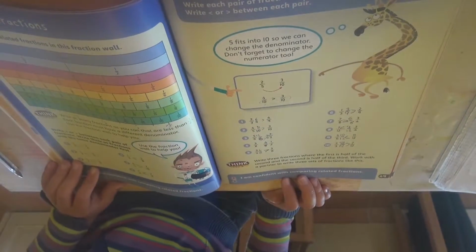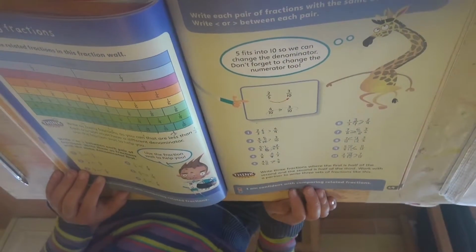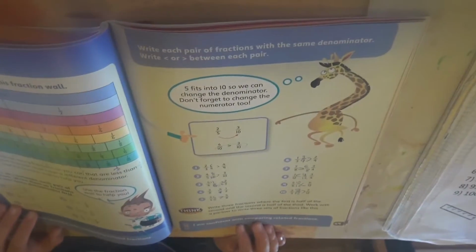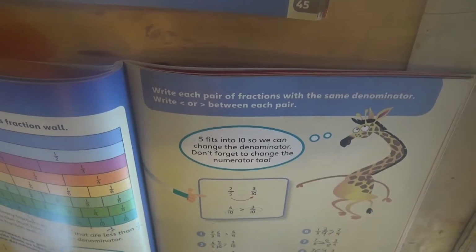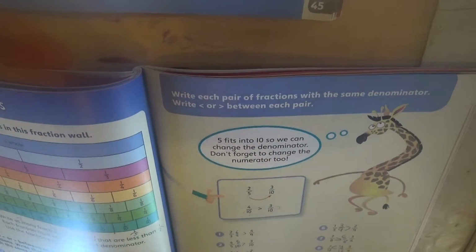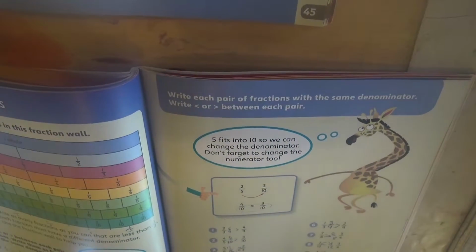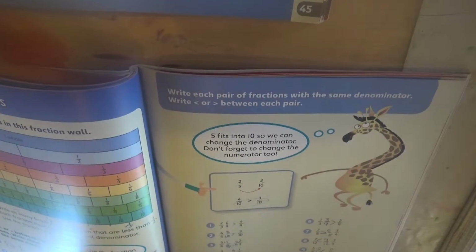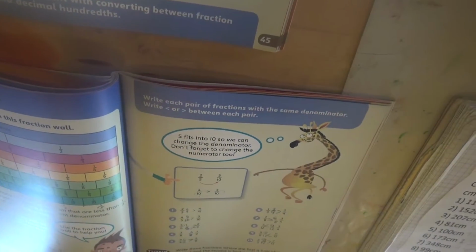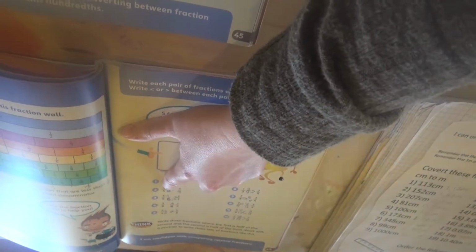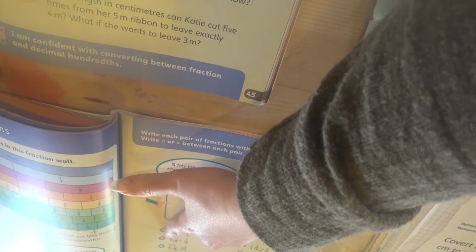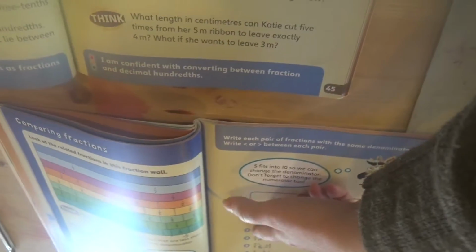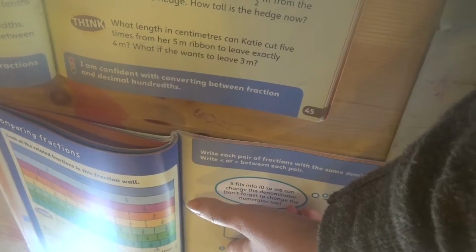And we did the comparing fractions. Right, so what did you do with comparing the fractions? Here we had to see which one was bigger and smaller. And then here we had to simplify the fraction and then see which one was bigger or smaller. So what you had to do is make the denominator the same, and whatever you multiplied the denominator by, you had to do the same with the numerator. So we're learning all these new words: denominator, numerator, simplify, equivalent, quite a lot of vocabulary coming in.